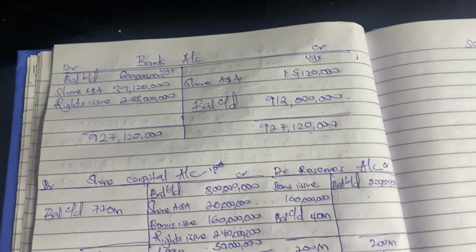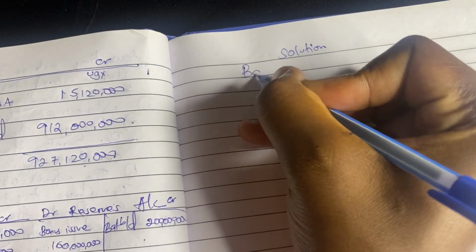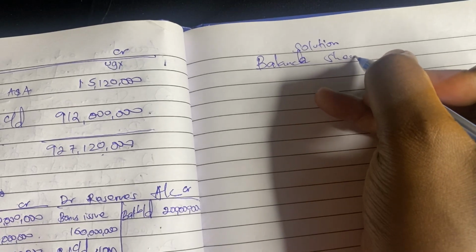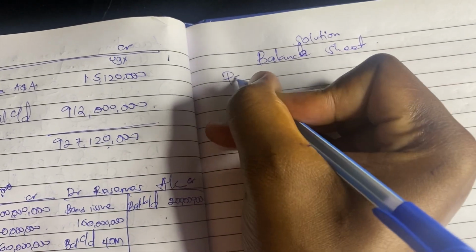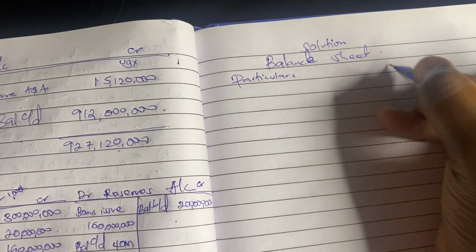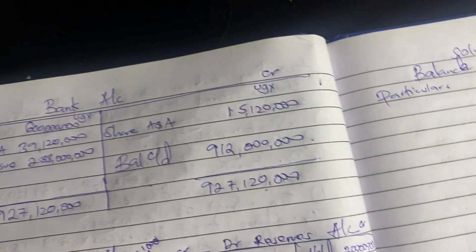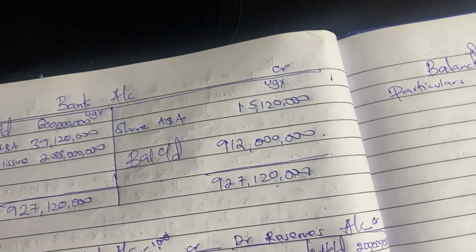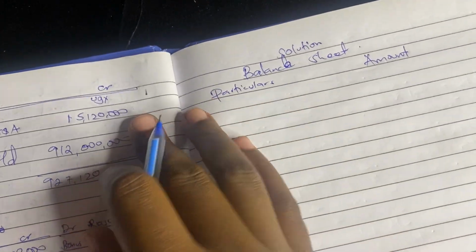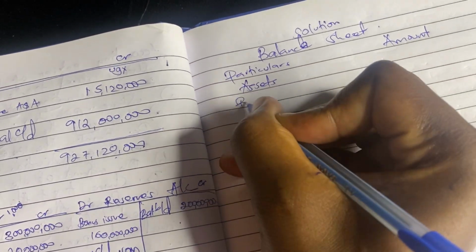Then after balancing everything, that's when we prepare the balance sheet. Balance sheet. So we have the particulars, then we have the amount. So for the balance sheet, under assets, we had bank.